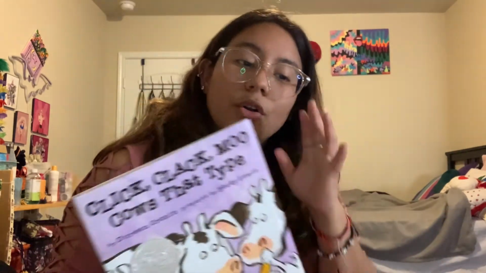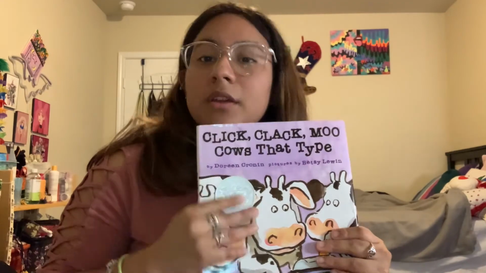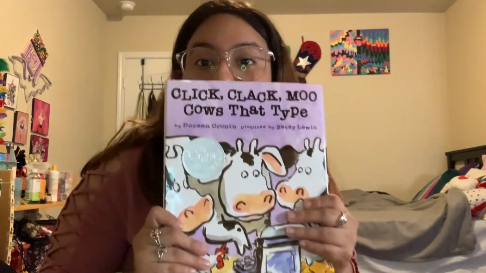And then we could also do this for language arts. We could have the students write a note to the farmer or a letter to any of the animals they would like to choose.